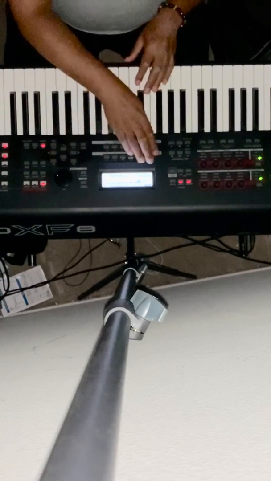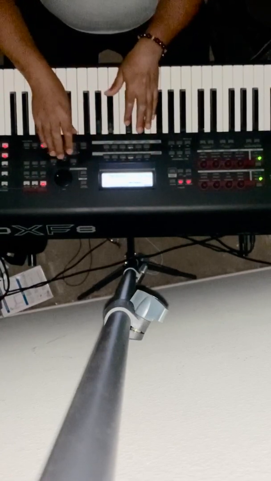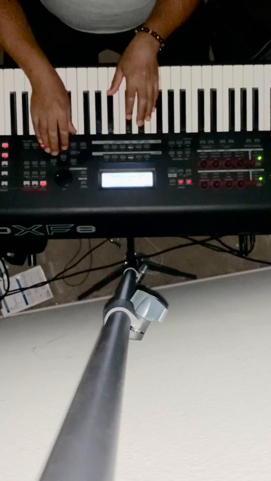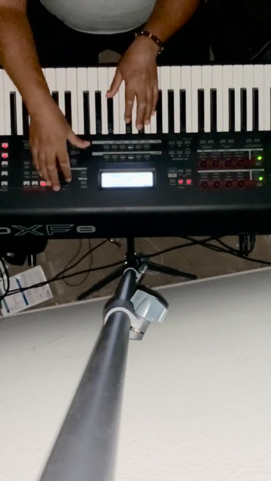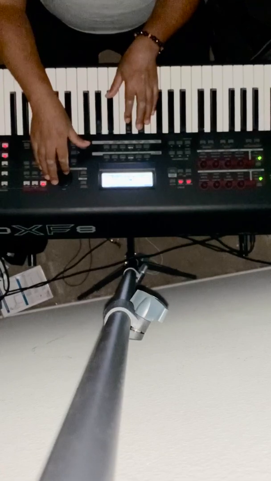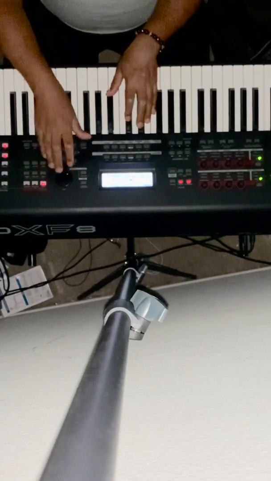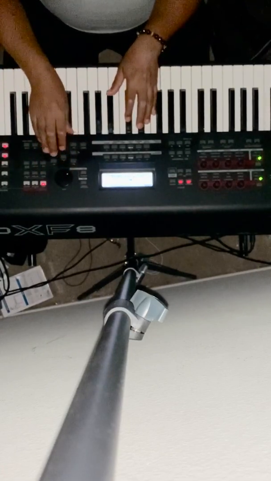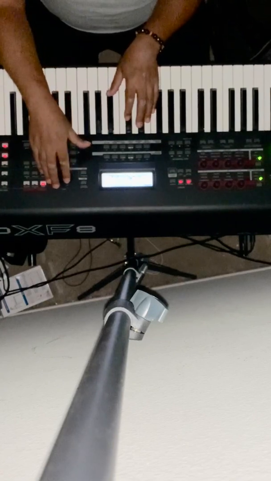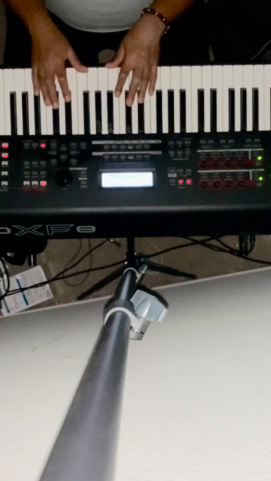Let me go over here to filter types. I'm going to change the frequency a little bit so we can hear what really happens here. So I'm going to bring the frequency down. Take some of that bite away, right? This has some resonance too. So we already hear a change.